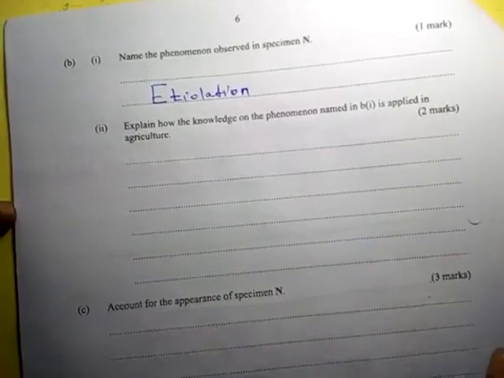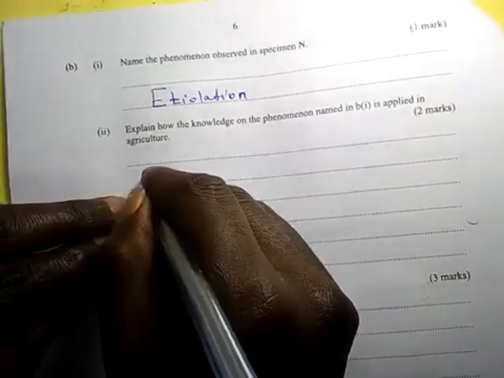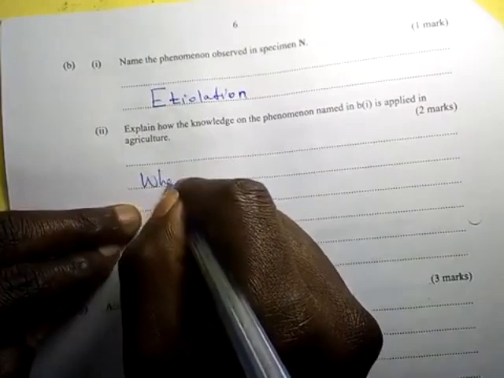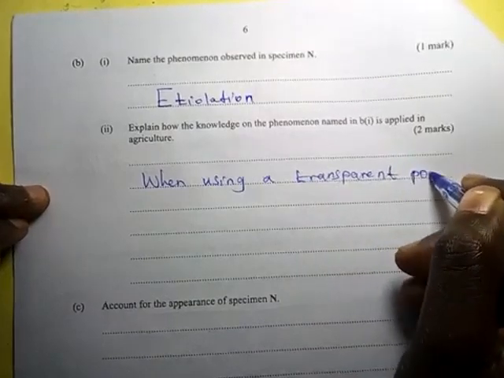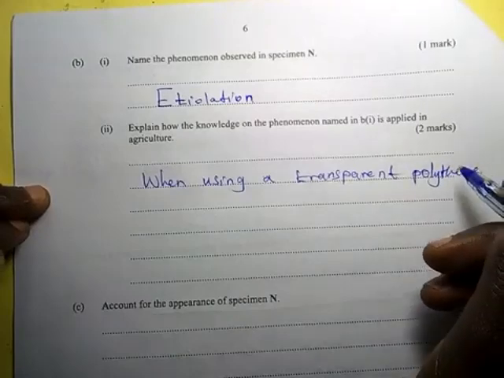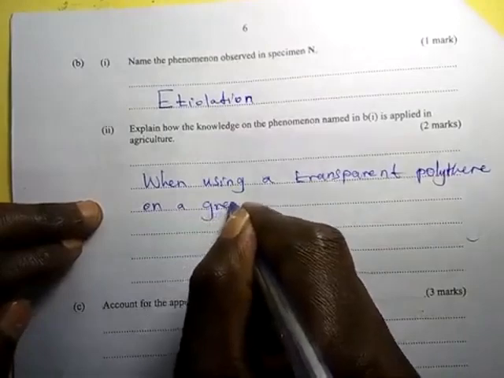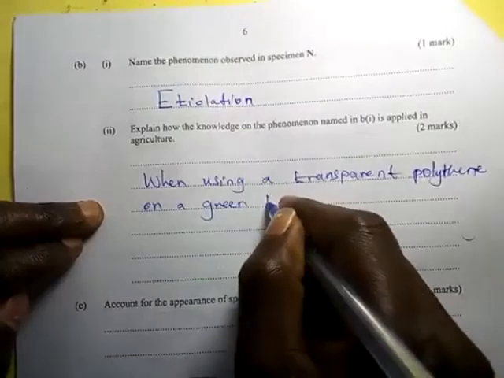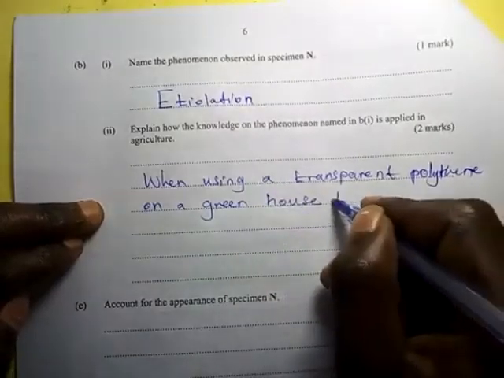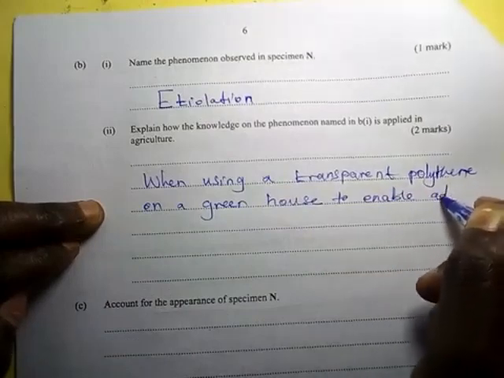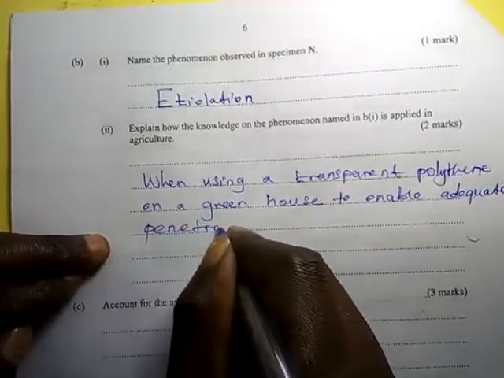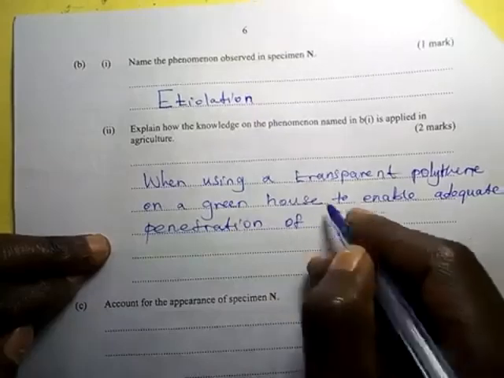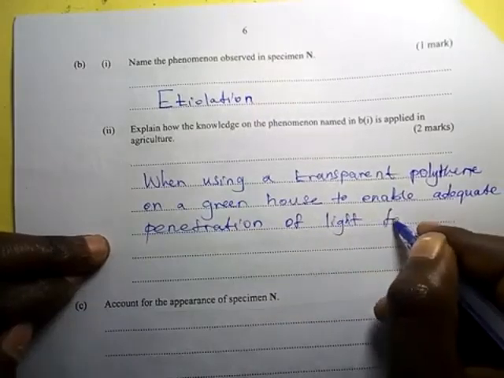Etiolation is applied in agriculture in many ways, but the main one is using a transparent polythene on a greenhouse to enable adequate penetration of light for the crop.